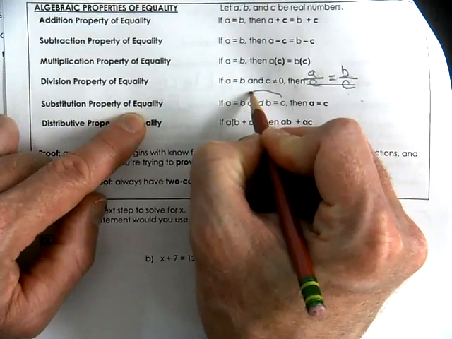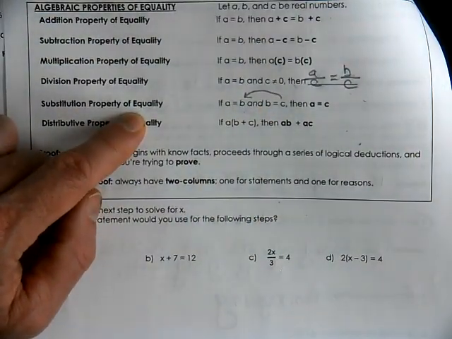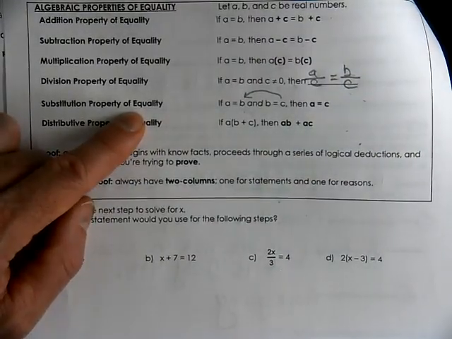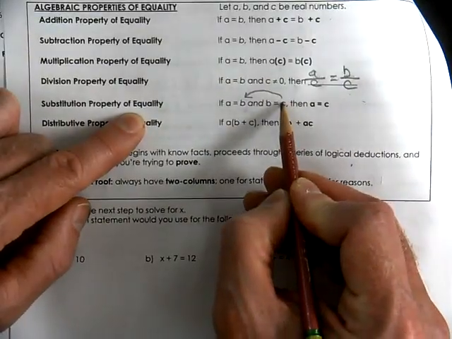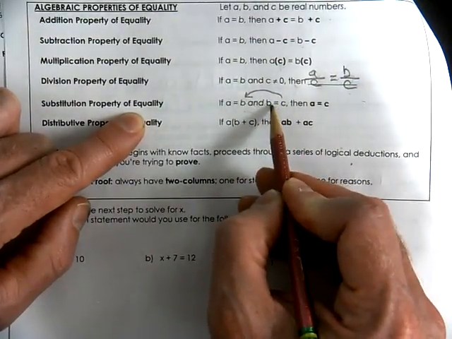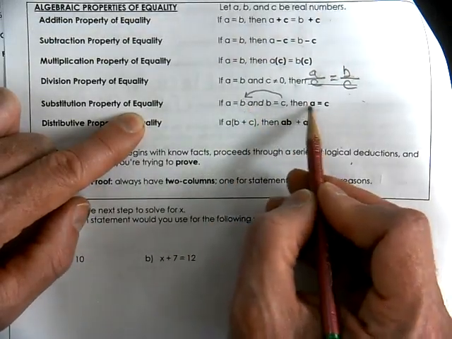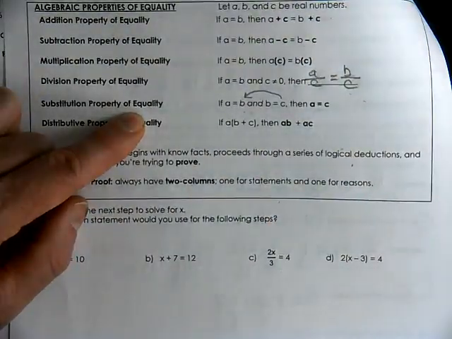So I'm going to take this something else and plug it in place of the B. This doesn't happen a lot in algebra problems, but it will happen as we're setting up geometry problems. If we plug the C in place of the B, because that's what B is, A equals C. That's the substitution property.